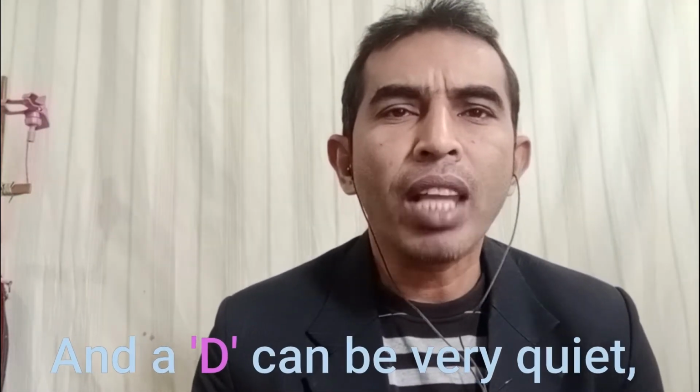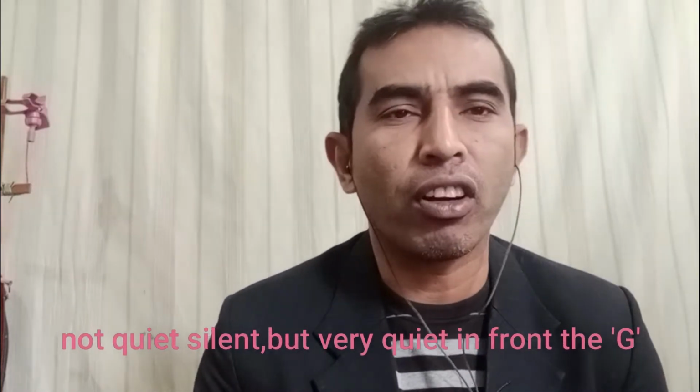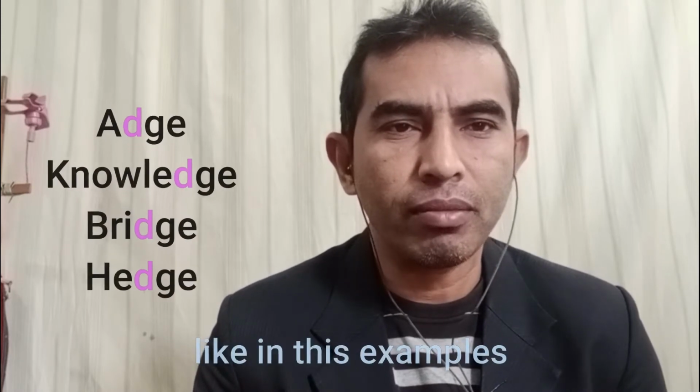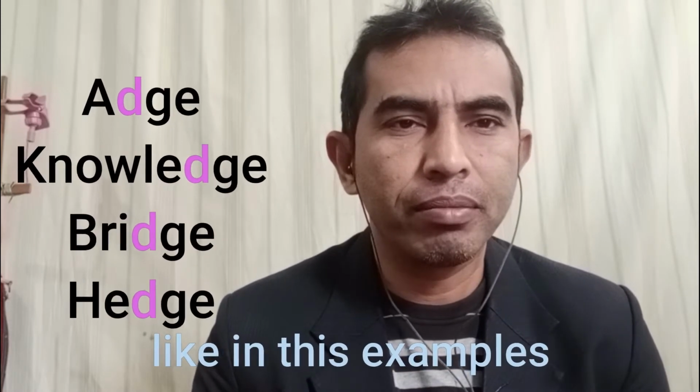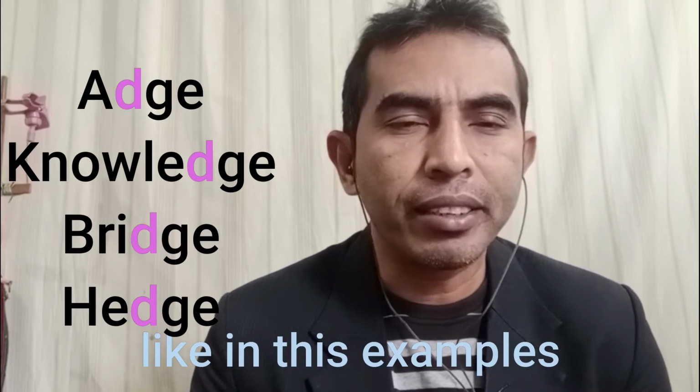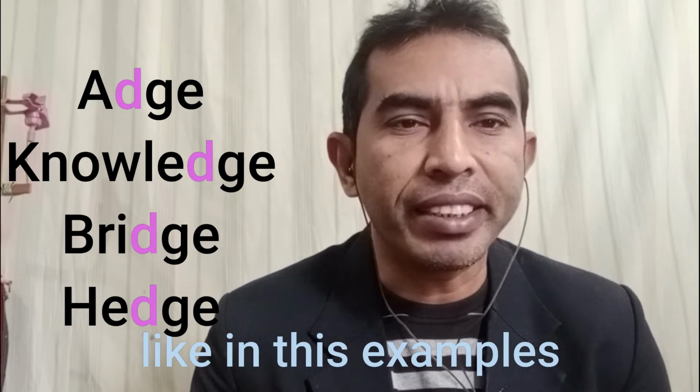And a D can be very quiet, not silent, but very quiet in front of a G, like in these examples. Edge, knowledge, bridge, hedge.